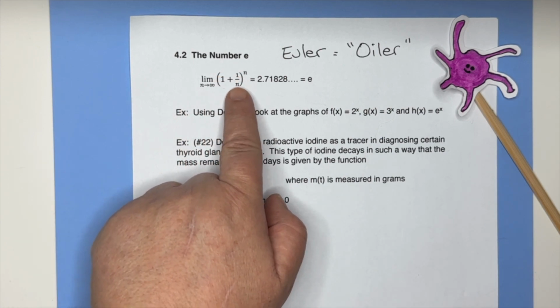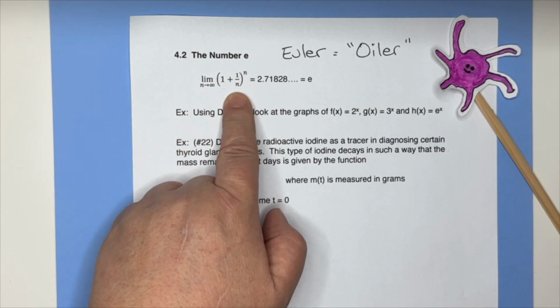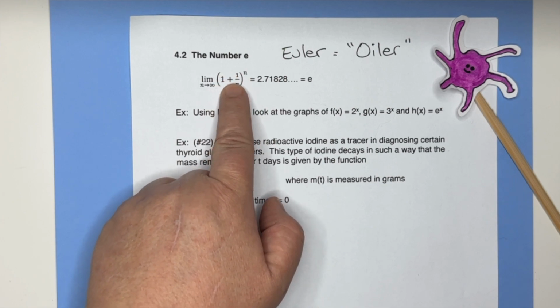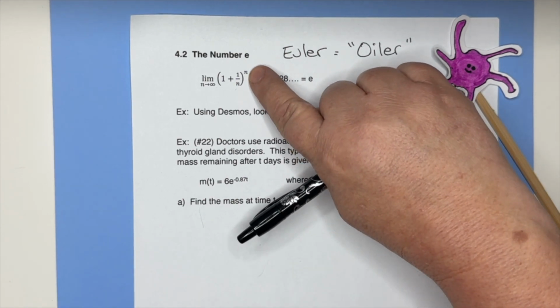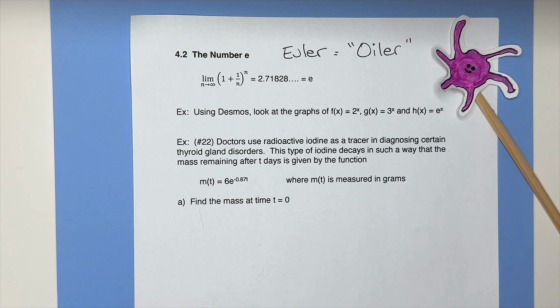So as n gets really big, 1 over n gets really small. So this inside expression gets closer and closer to the number 1. Then on the outside, we raise the whole thing up to that bigger and bigger number. And a lot of people would guess that this would get either really big or maybe flop around a lot or maybe get really small.